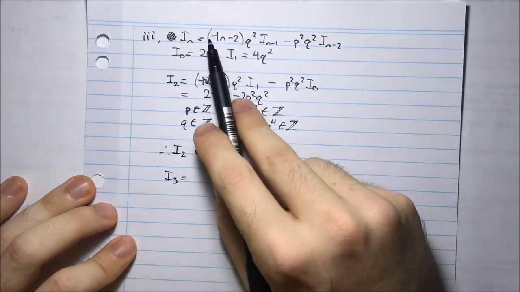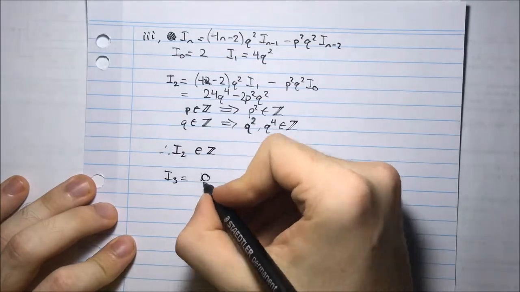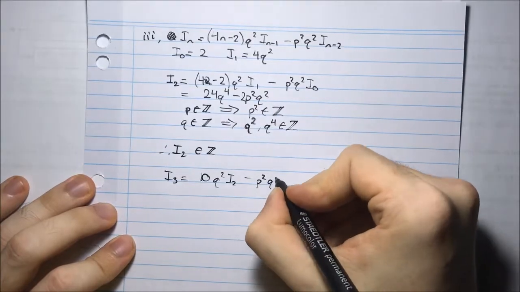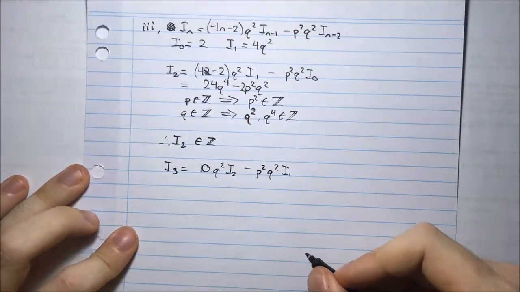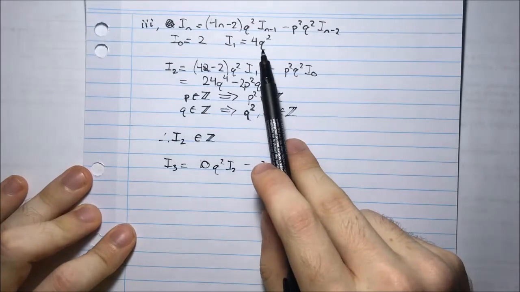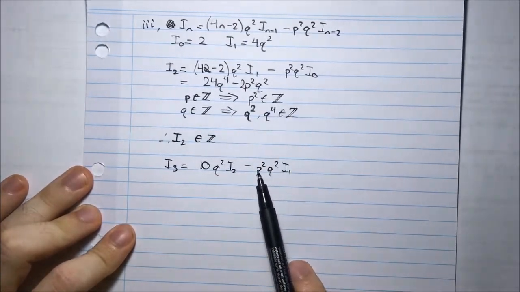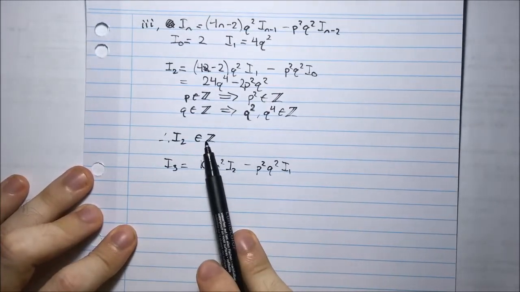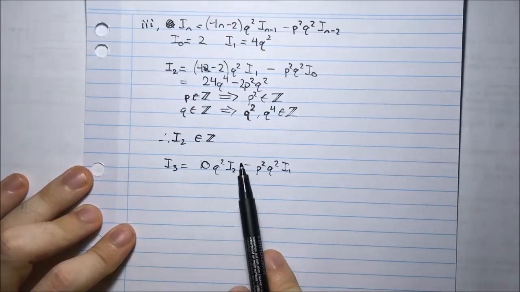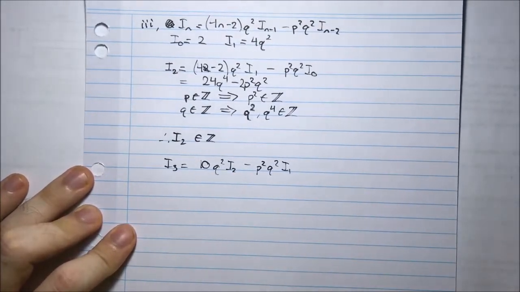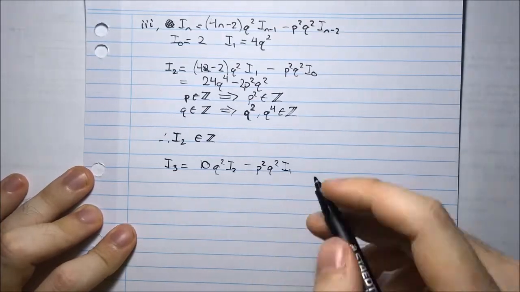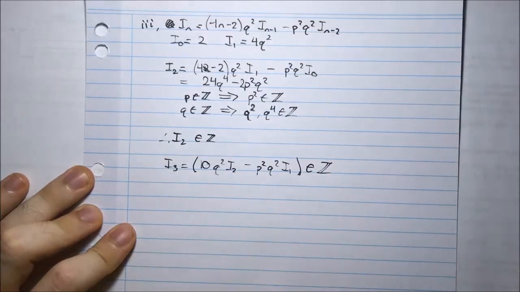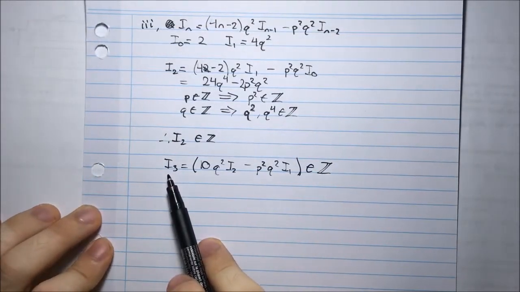Well, I3 is going to be 4 times 3, which is 12, minus 2, which is 10, q squared, I2, minus p squared, q squared, I1. Now again, I1 is clearly an integer. It's 4 times an integer. So this expression here is an integer. It's just a product of integers. I2 we said was an integer. q squared is an integer, 10 is an integer. So this is a product of integers, which itself is an integer. So I have an integer minus an integer. And what do you know? That's an integer. So I've shown or proven that I3 is an integer.